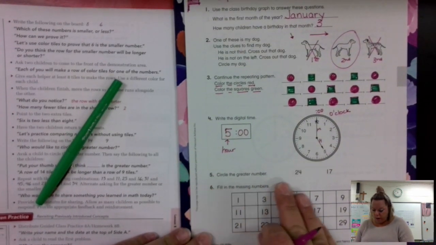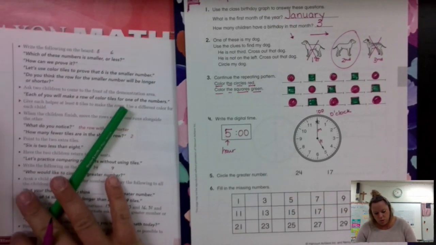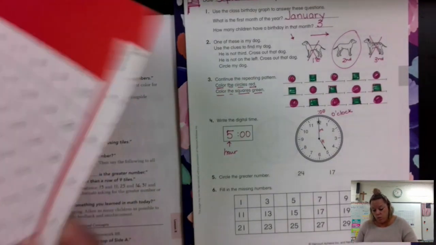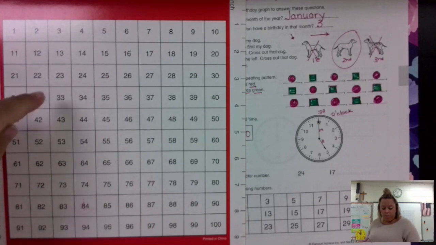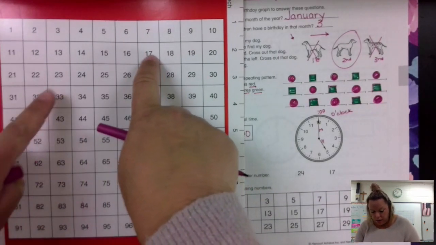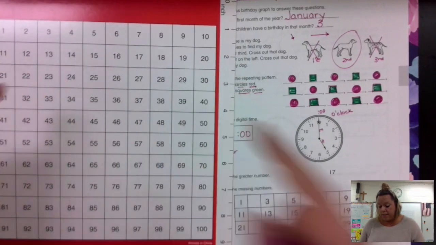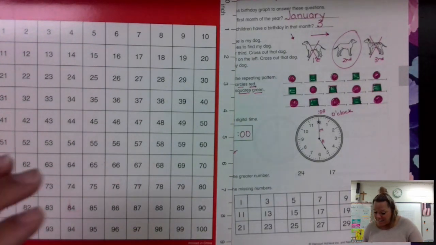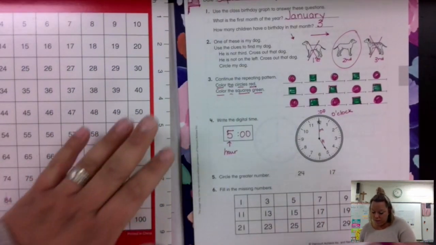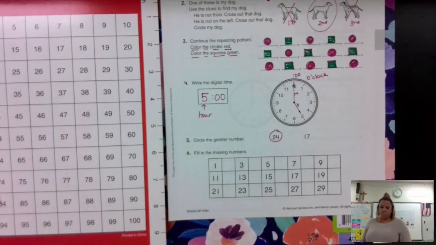Number 5, circle the greater number. So we have to look, is it 24 or 17? If you needed to, you could go ahead and grab out your math chart here, and you could look for 24 and 17. Here's 17 and here's 24, which is farther on my 100 numbers chart. 24 is. You could also say, which one would you rather have more money in? Would you rather have $24 or would you rather have $17? And you're gonna say, we would like to have 24. So you're gonna go ahead and circle 24.